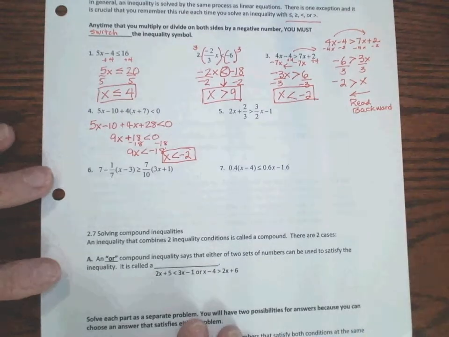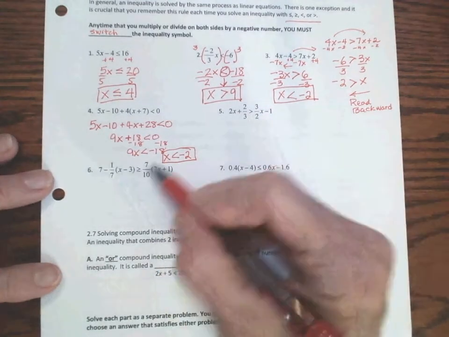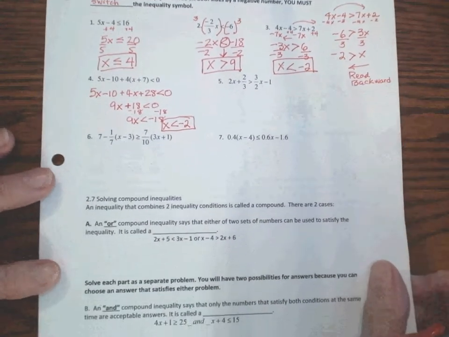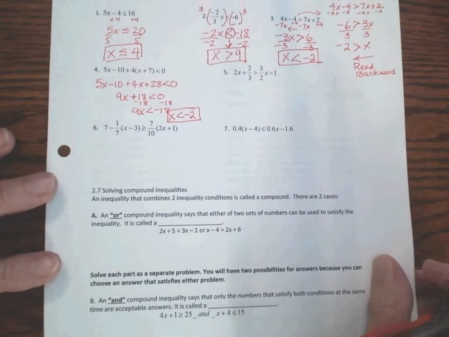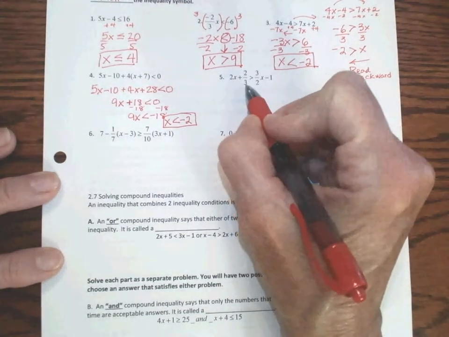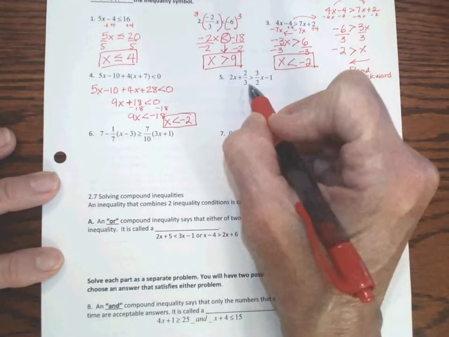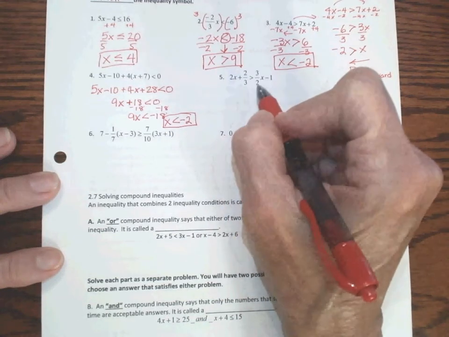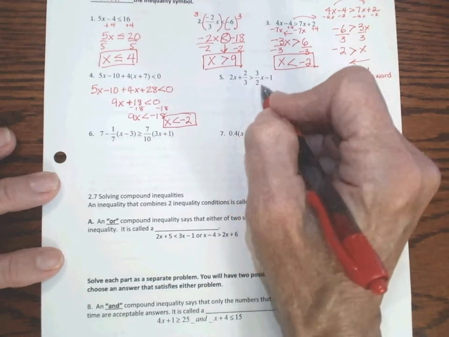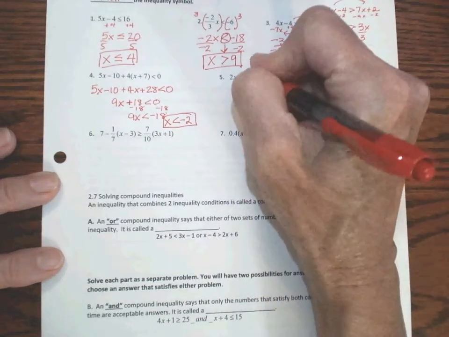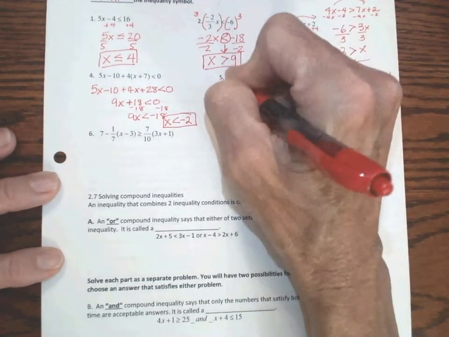Okay, here we got 2 fraction problems because I know that there's a test coming later, and I know that it has fractions on it. So we do need to continue to practice those. Okay, I'm going to look at my fractions, and my 2 denominators are 3 and 2. So I need something that both of those numbers will go into. The smallest number would be just multiply them together, and that would be 6. So I'm going to multiply both sides by 6.